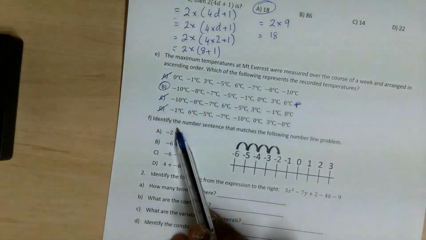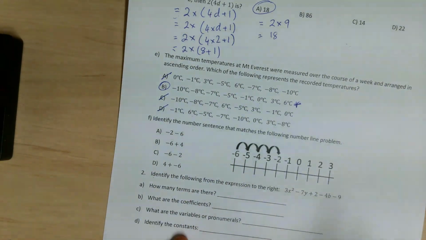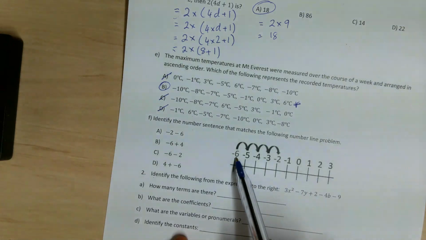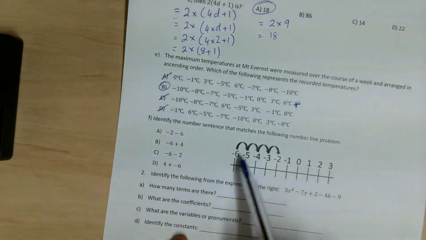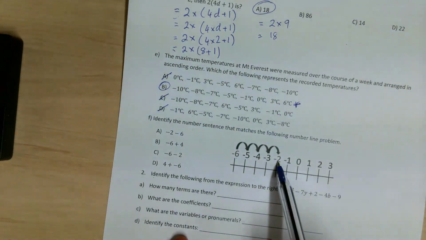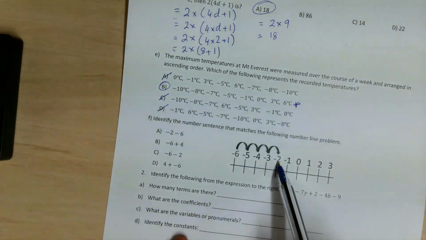Next question says, identify the number sentence that matches the following number line problem. So we start at -6 and we're jumping over 1, 2, 3, 4 spots to get to -2.